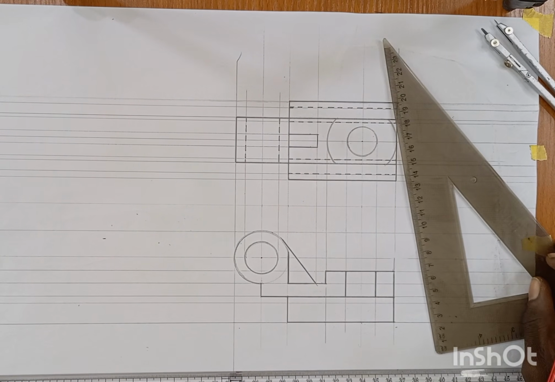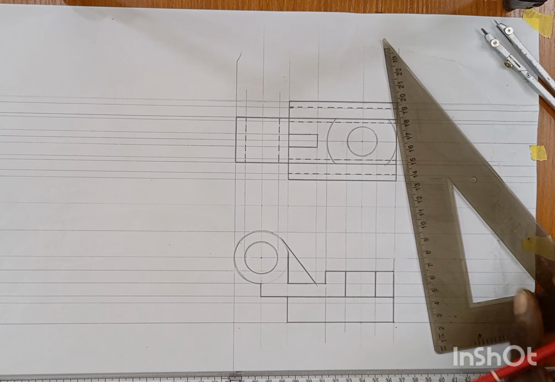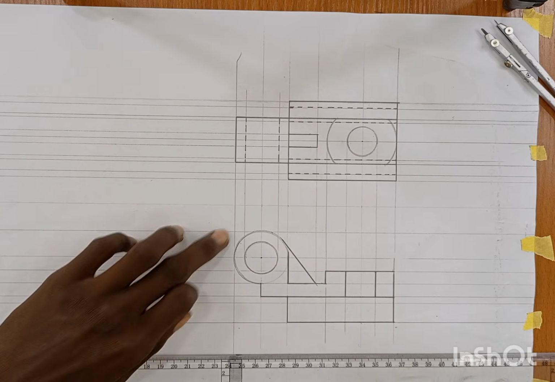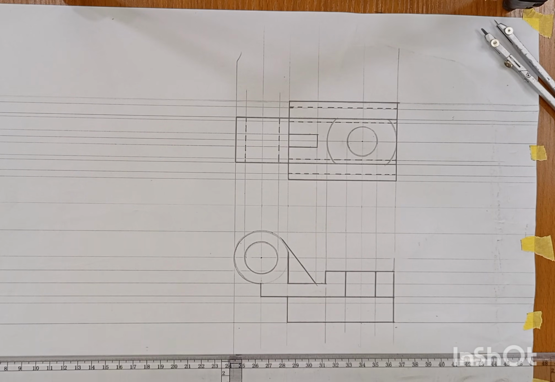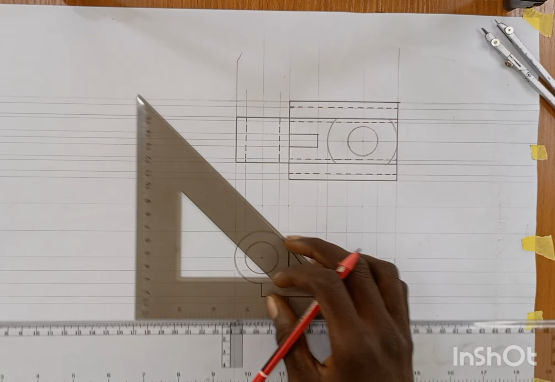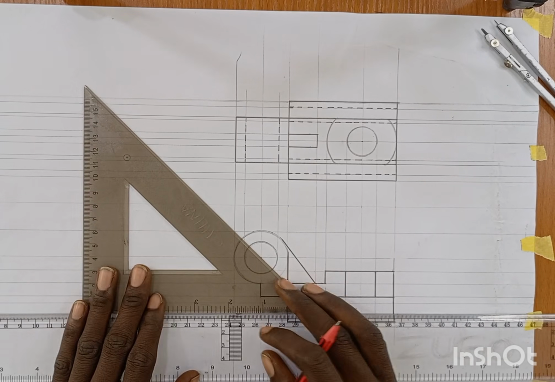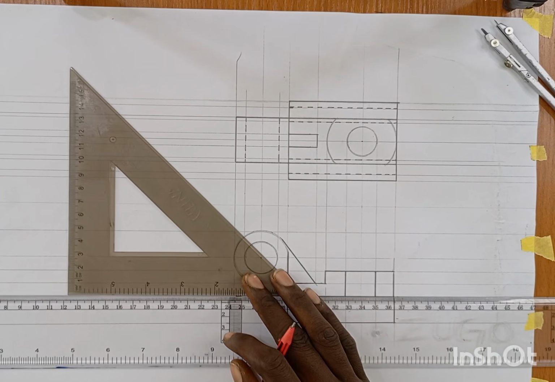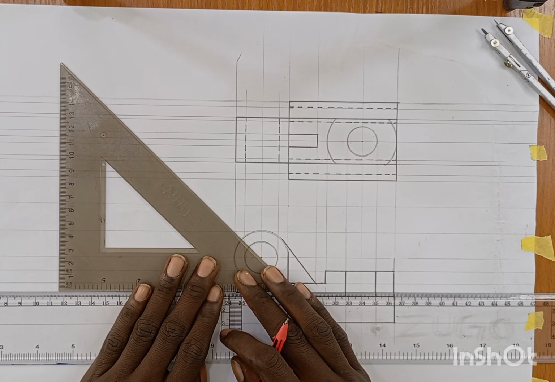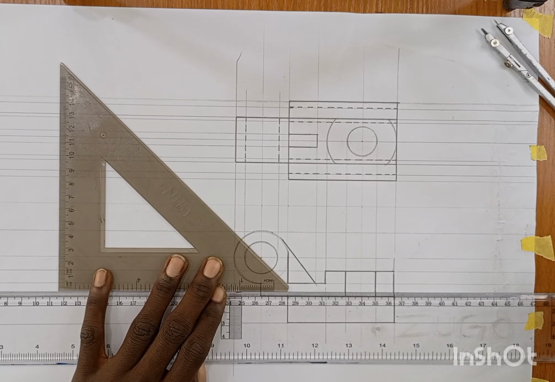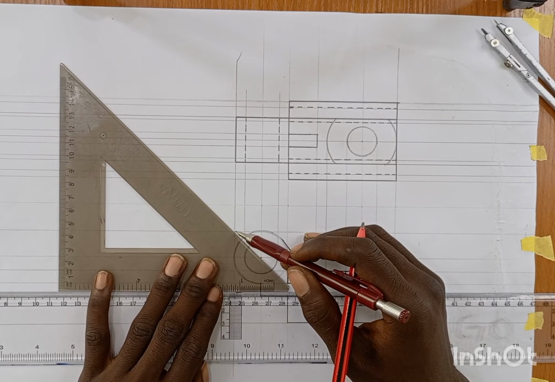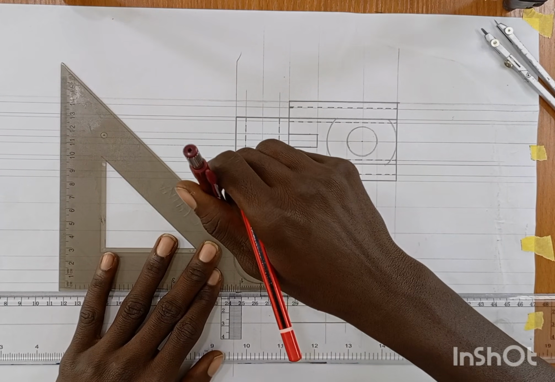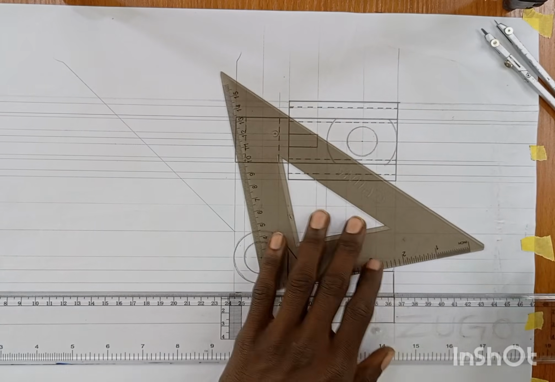Okay, here it is. Now we are going to move to our side view. To do the side view, we are going to take from this point here, we take it at 45 degrees. That is our miter line. So from here, I'm going to measure 45 degrees. This set square is 45, so if I set it like this, I'm having 45 degrees automatically. You can use your protractor to do it, but this is way easier and faster. So I'll take it here like this.